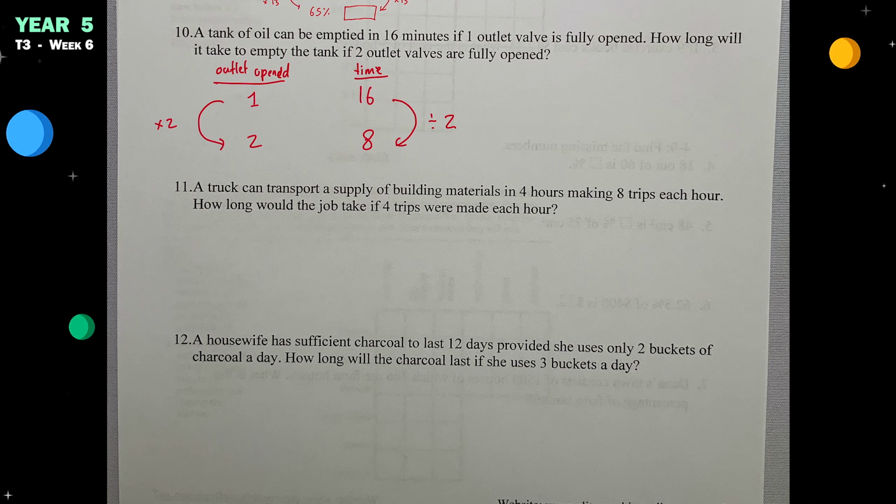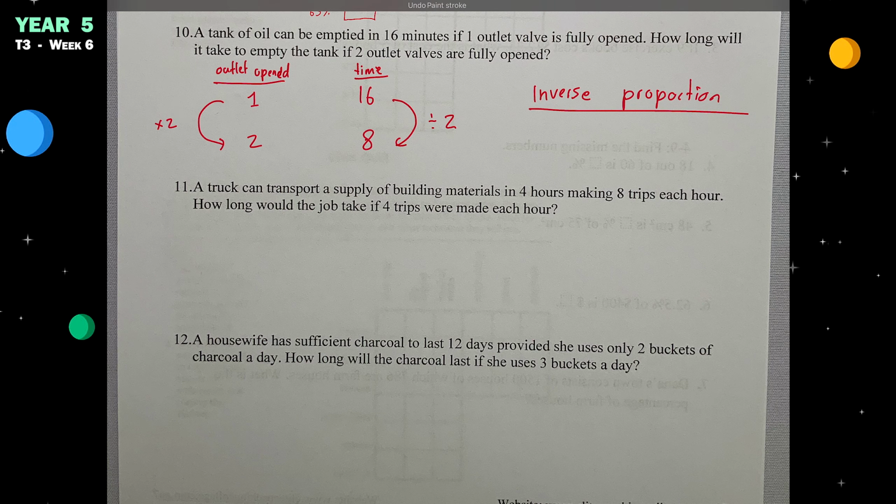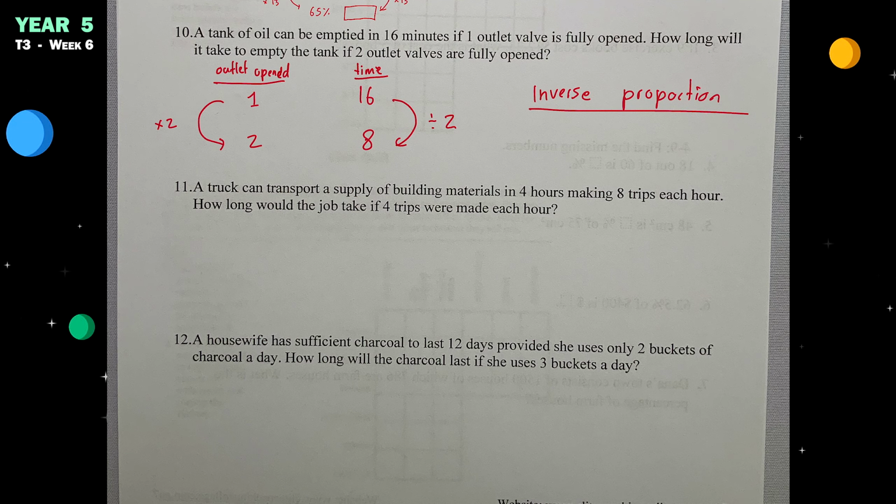This is an example of something called inverse proportion. So when you times it by whatever you times it by, you divide on this side. You do the reverse. It's like the men and days kind of question.